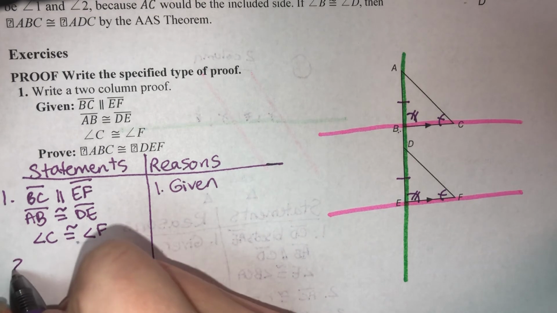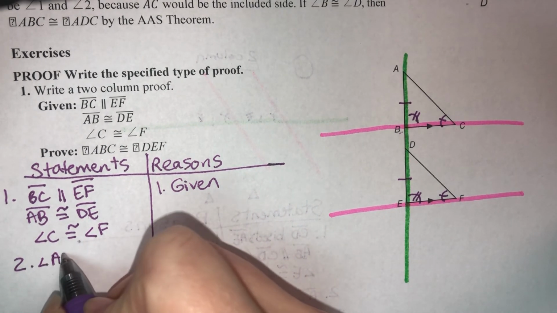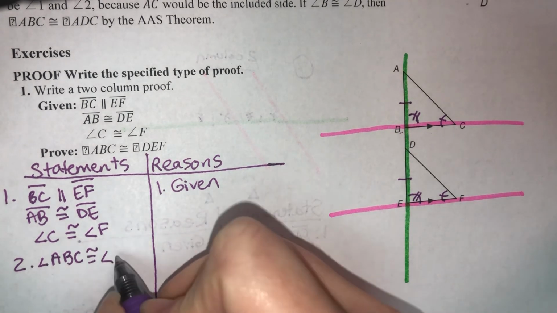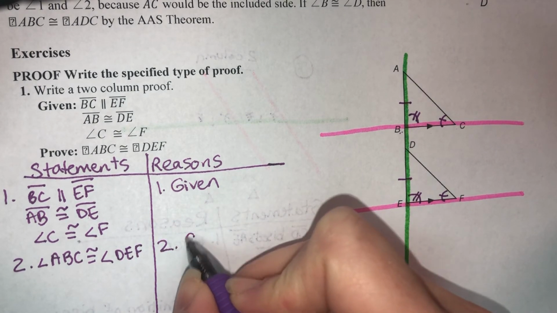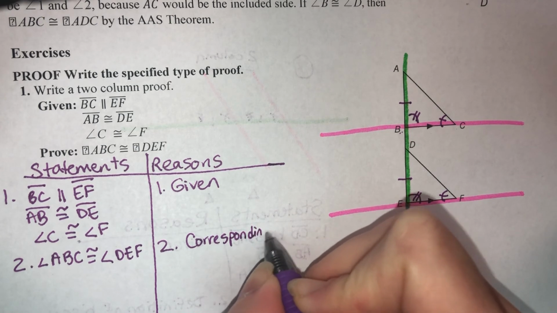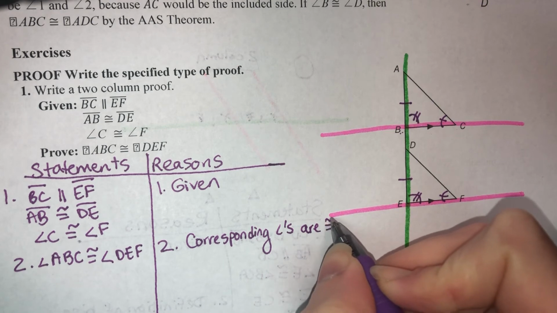So I'm going to say for my second statement in the proof, angle ABC is congruent to angle DEF. And that is because corresponding angles are congruent.